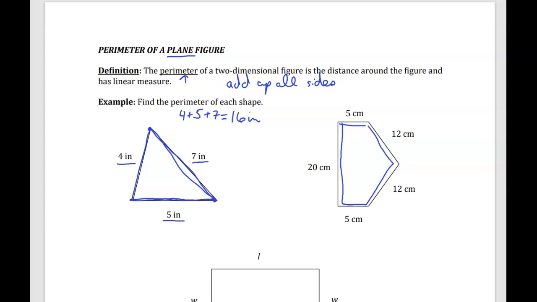And then I unstaked it and rolled out the pieces of string that were here and measured that entire length of the string. That would be how much the length is around this triangle, the perimeter.